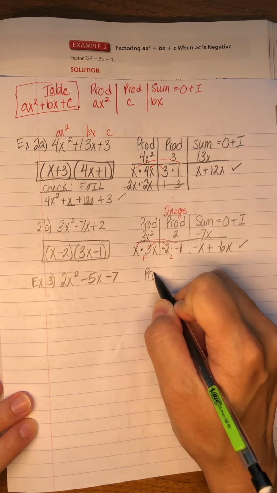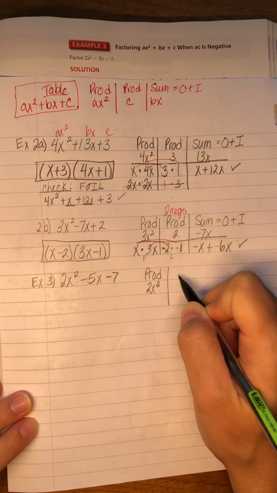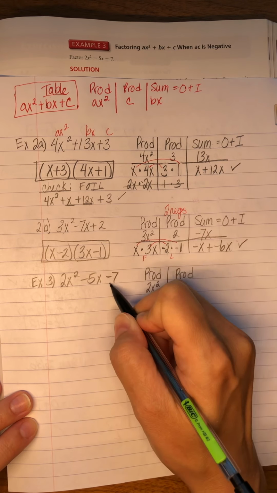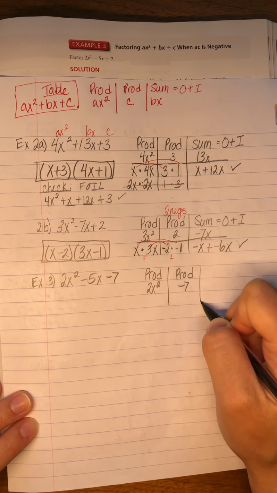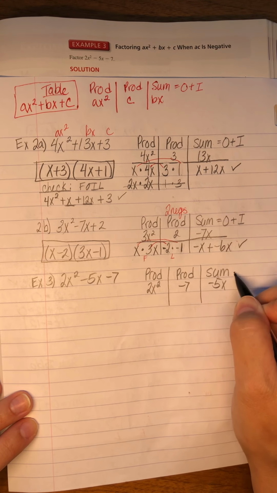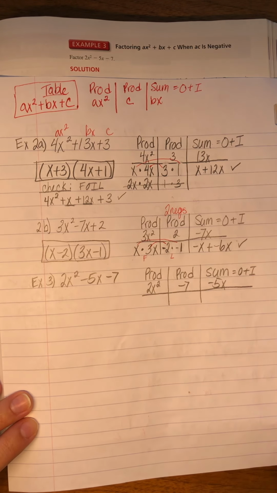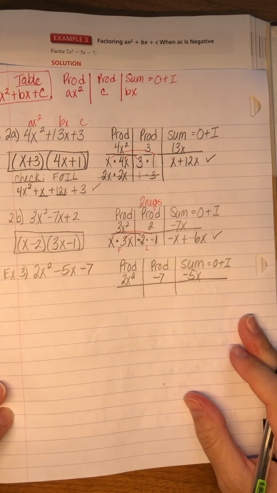We have our product for the first term is 2x squared. We have our product for the last term is -7. And our sum for the middle term is -5x. And remember, this is outers plus inners. Okay, let's find our numbers that we're looking for.